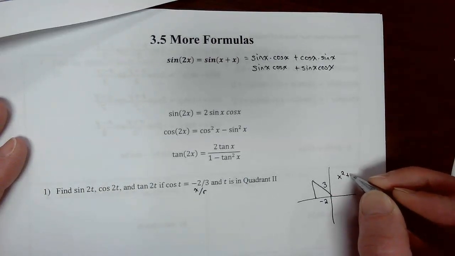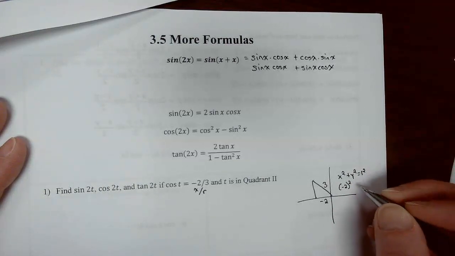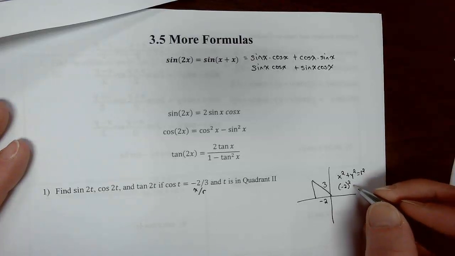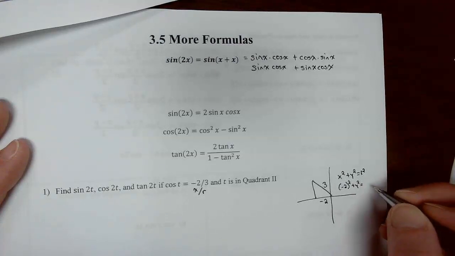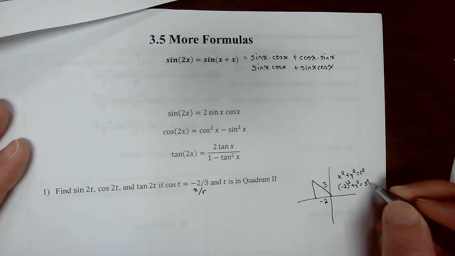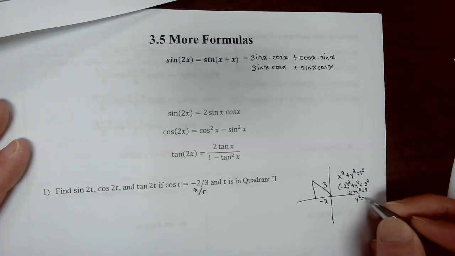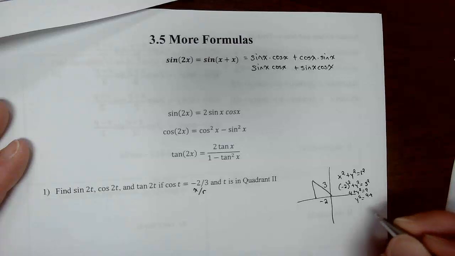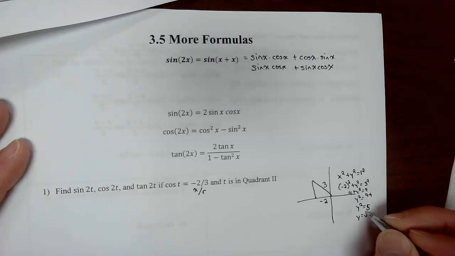So x squared plus y squared equals r squared. So negative 2 squared plus y squared equals r squared. 4 plus y squared equals 9. y squared equals 9 minus 4, which is 5. y equals the square root of 5.